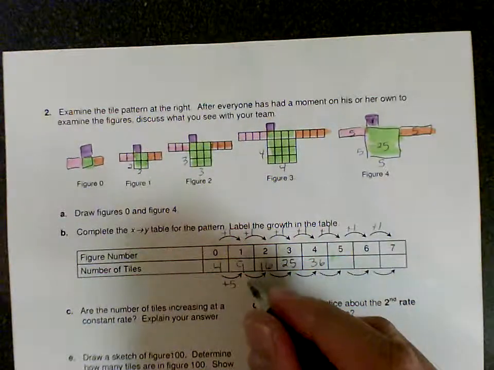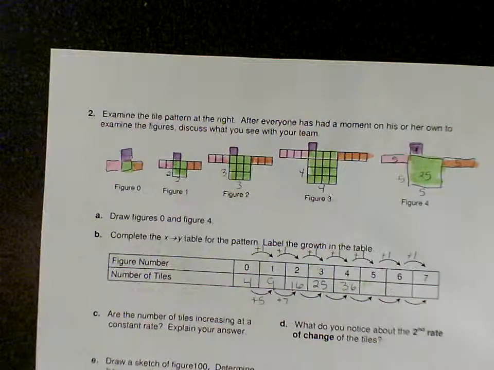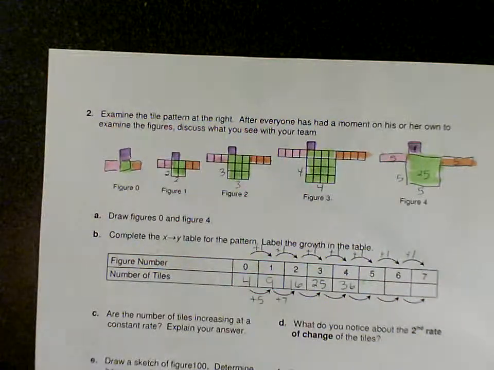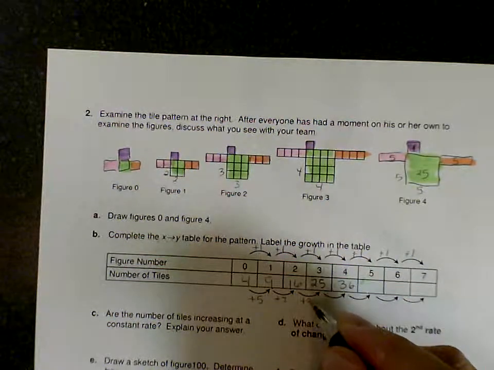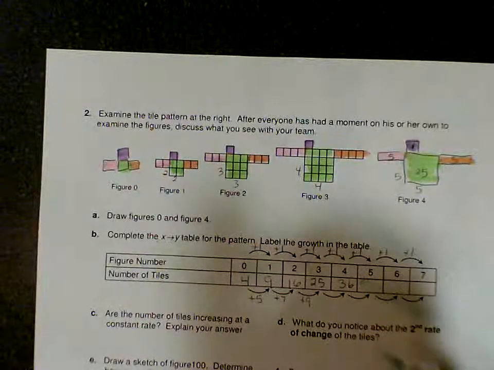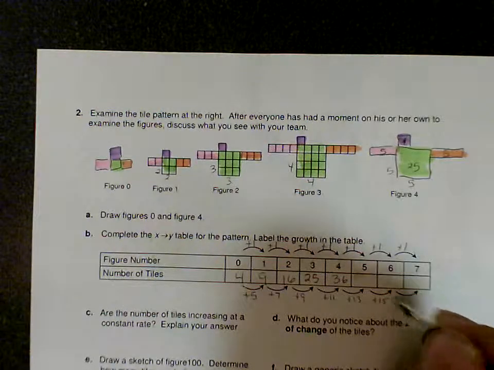The answer to that's 7. But if you didn't know that, you could always do 16 minus 9 on your calculator. 25 minus 16 on your calculator is going to be plus 9. And at this time, hopefully you see the pattern. So 5, 7, 9. So that's going to be plus 11, plus 13, plus 15, and plus 17.